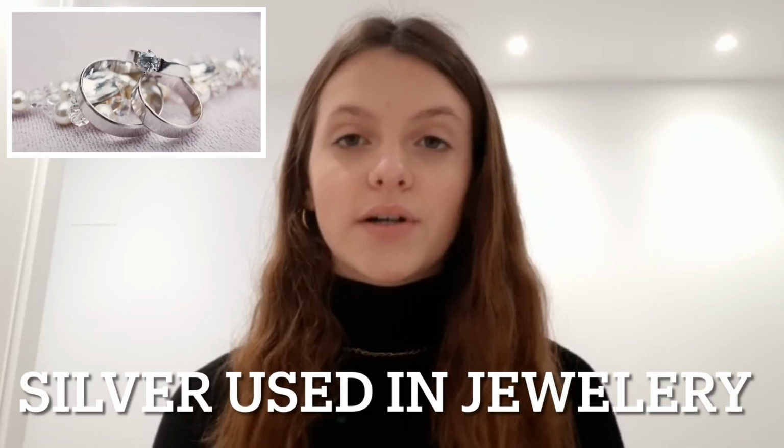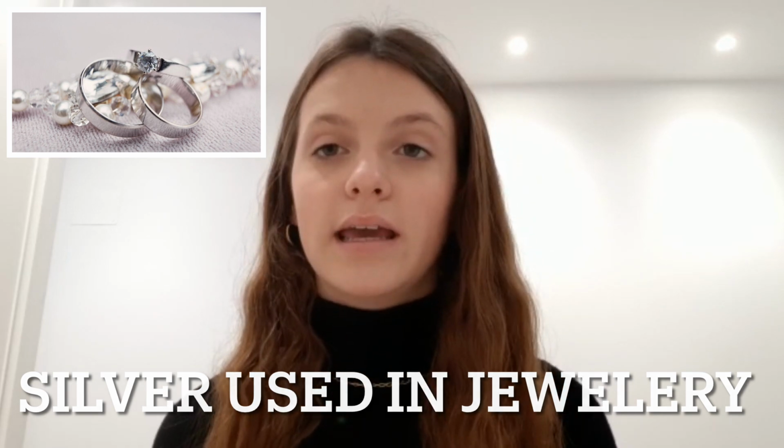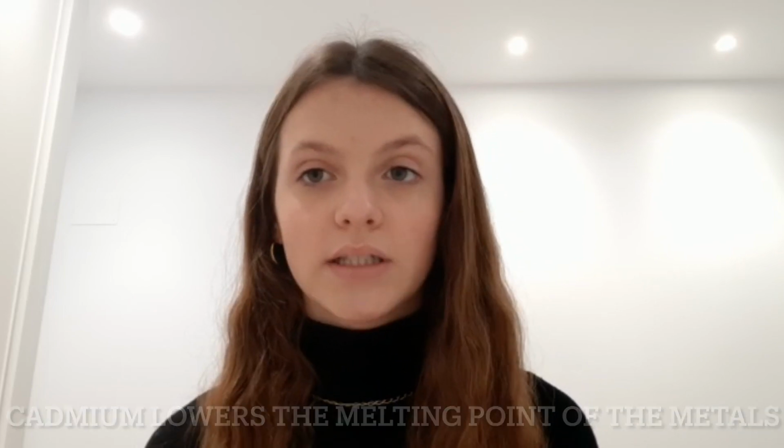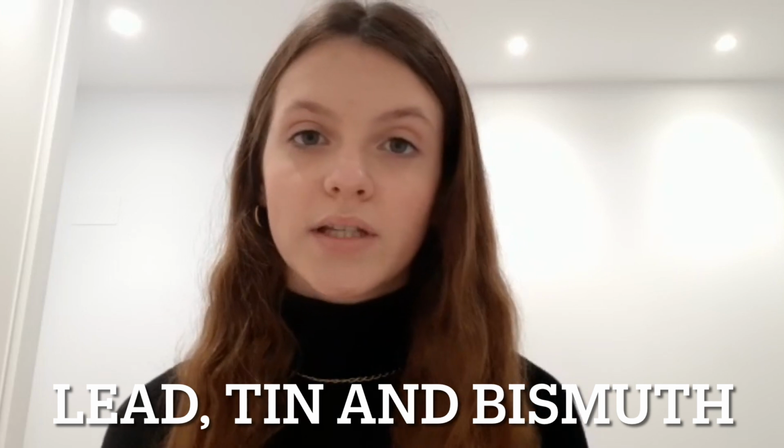For example, silver is used in jewelry and silver stores to make a great variety of ornamental and everyday household items, and with a lower degree of purity in costume jewelry. Cadmium lowers the melting point of the metals with which it is alloyed. It is used with lead, tin, and bismuth in the manufacture of fuses for automatic systems, fire alarms, and electrical fuses.